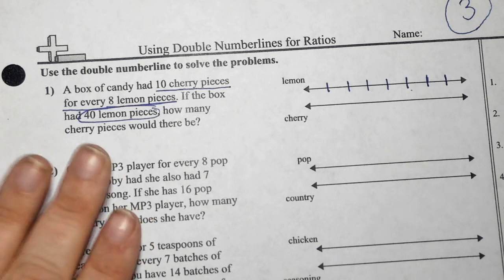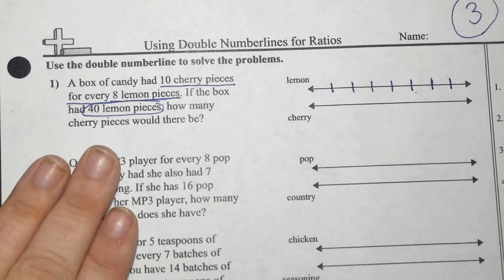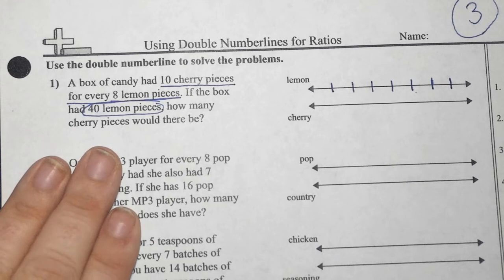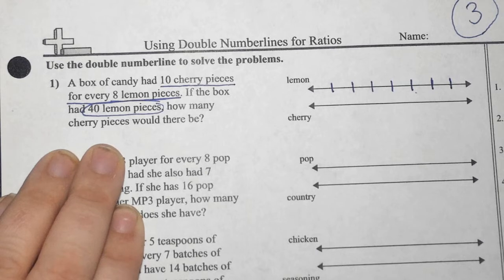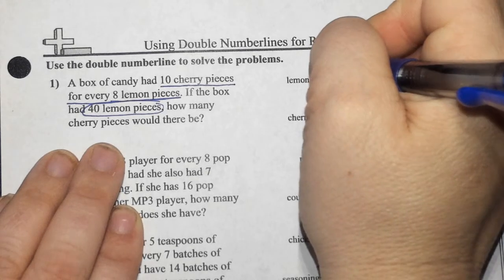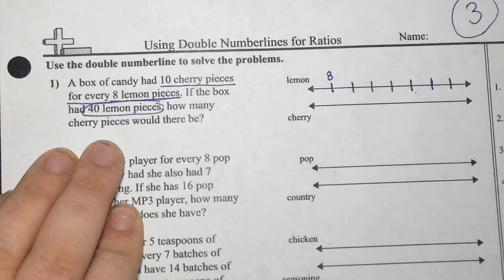Okay. So now let's go ahead and set up our lemon number line. What should my lemon number line start with? Alana? 5. Close. So let's look. Does it tell me in there that I have 5 lemon pieces anywhere? 8. We're going to start with 8 because that's what's in my ratio. Very good. So I have 8, and we're going to number this entire number line by 8. We're going to count by 8.